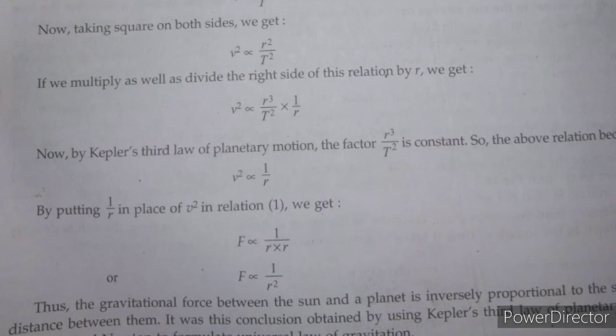So we know there is a centripetal force. As we have said, centripetal force F is directly proportional to v square by r, where v is the velocity and r is the radius. So you can note it down. That centripetal force F is directly proportional to v square by r.